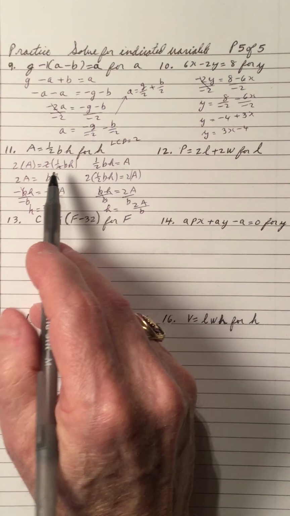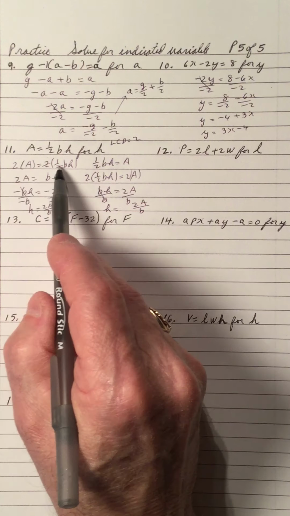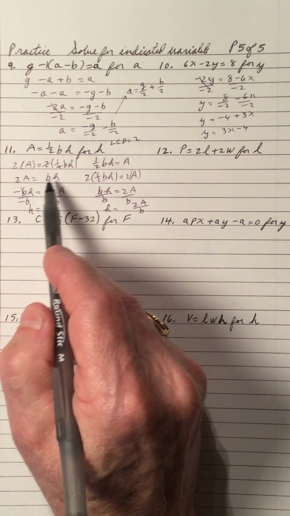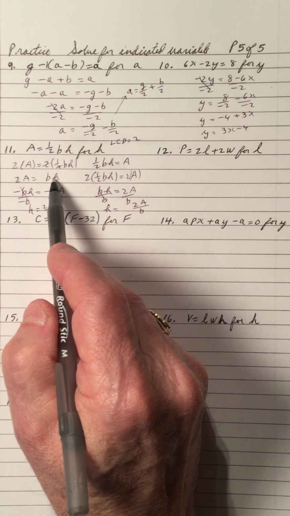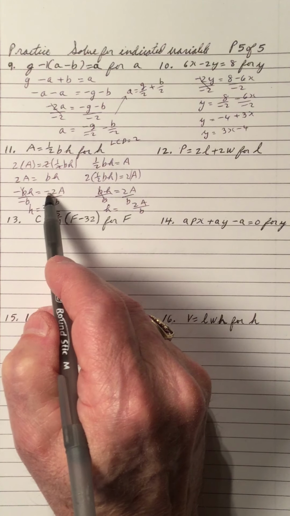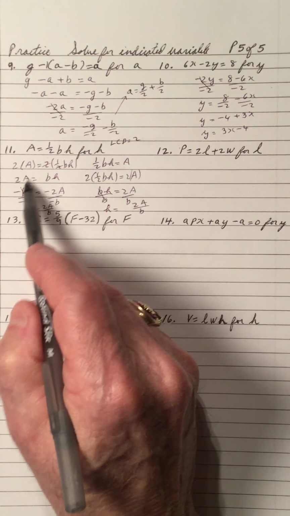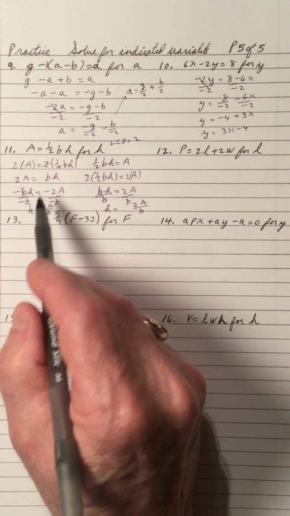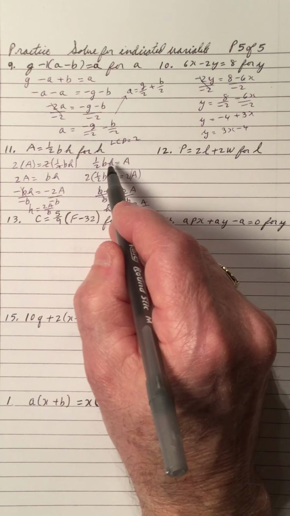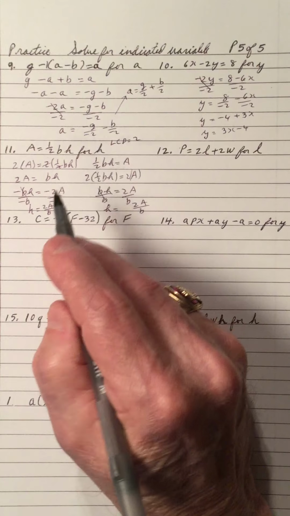Again, your choice. But if you're consistent, you'll get rid of the fraction by multiplying by the LCD, which is 2. Then you want the h to go to the left side, so it becomes a minus. That's consistent, moving the h to the left side, because the h is what I'm solving for. This is more consistent with what we're doing. But you can flip the equation completely around, and it's still true.